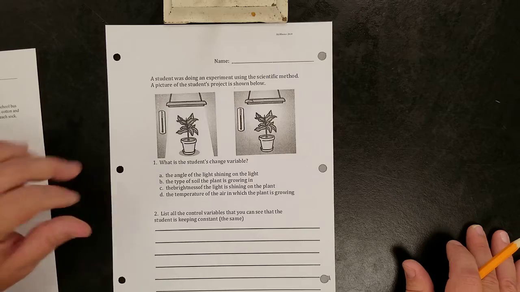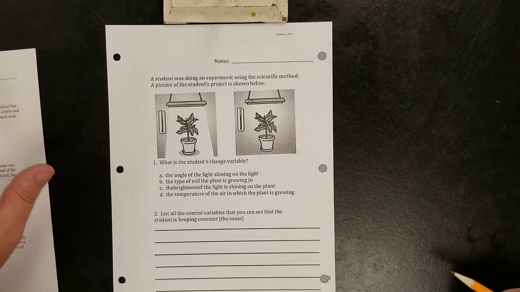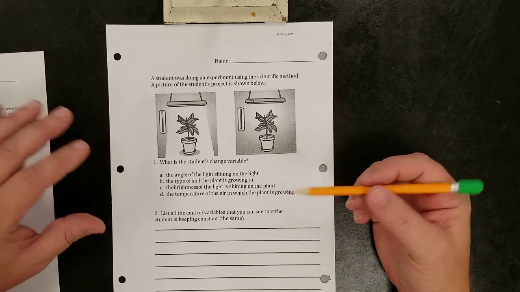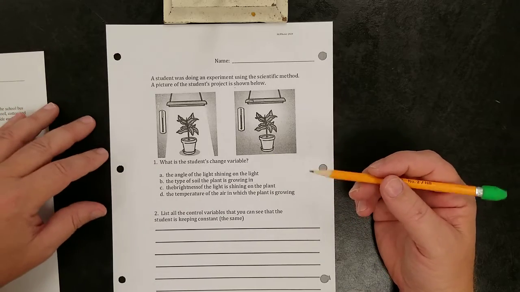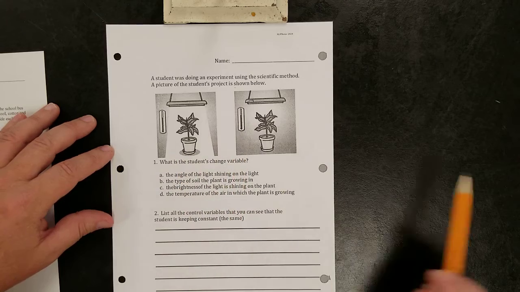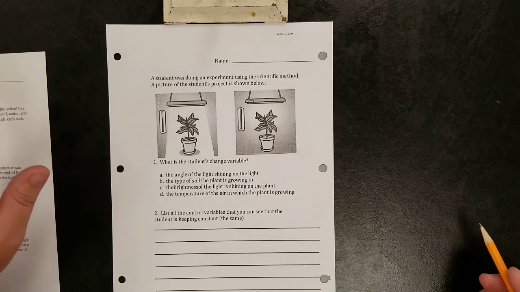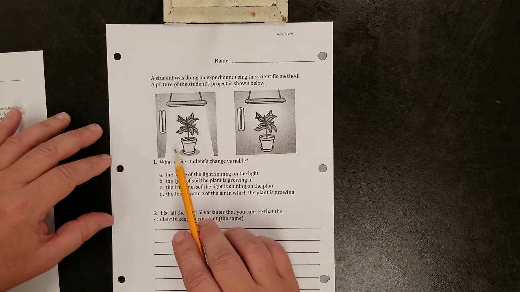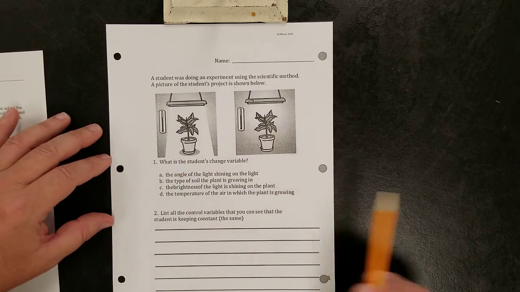But today's lesson is about identifying variables. And starting with this first experiment right here, this is about as simple as one can get. You can see here there's two pictures. In one picture, the plant is different, or the picture is different here than it is here.